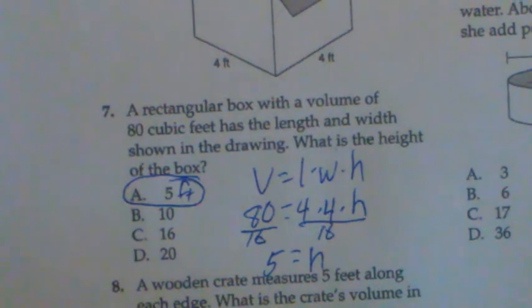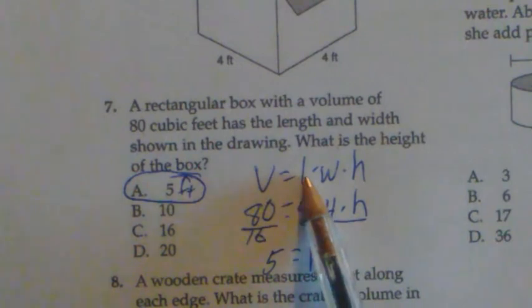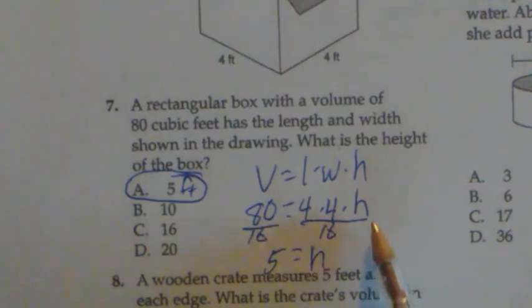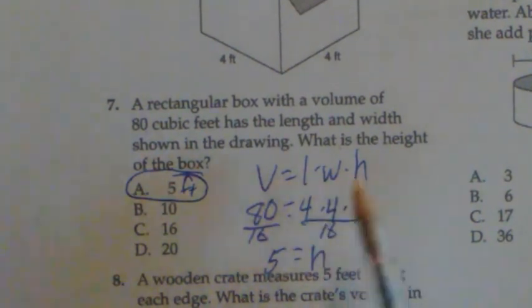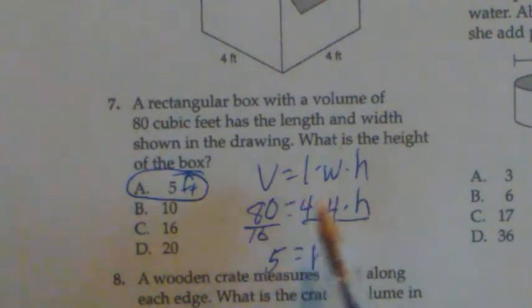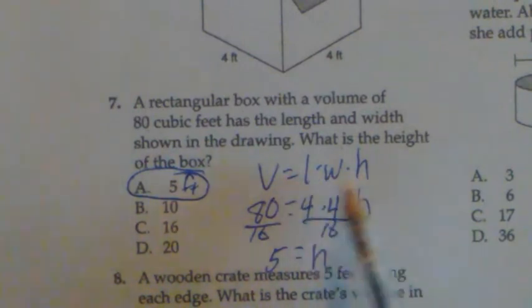5 feet. That one was interesting because in all the other problems we've done so far, we were given the dimensions of the shape. In this one, we were given the volume, and we had to find one of the missing dimensions. When you're solving problems, usually one of the variables is unknown. Often it's the final one, but sometimes it's one of the smaller ones.